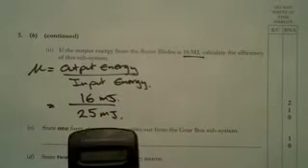Back to the calculator. 16 divided by 25 equals, well, it says 0.64, and that's the ratio between the two. If you want that as a percentage, you have to multiply that by 100, and that gives us 64% efficiency.